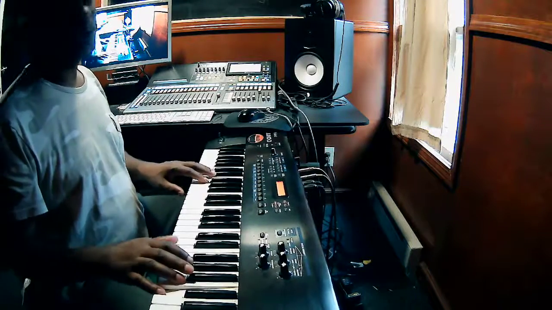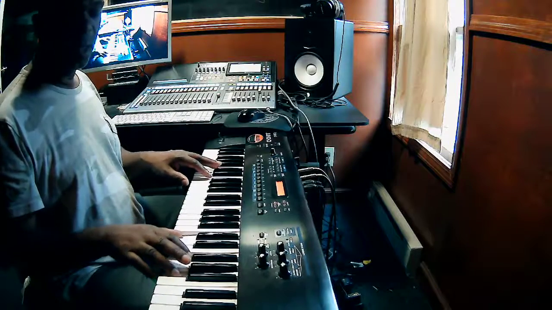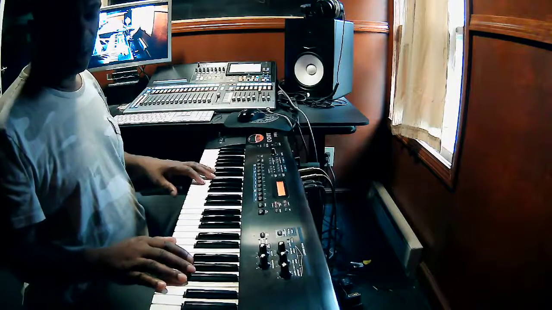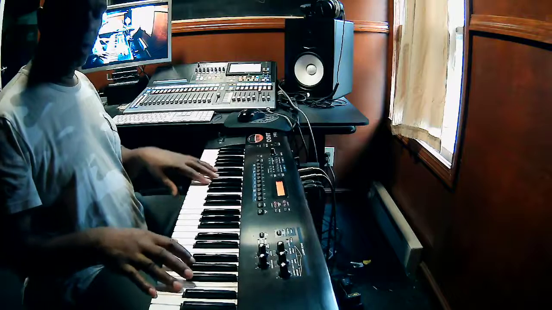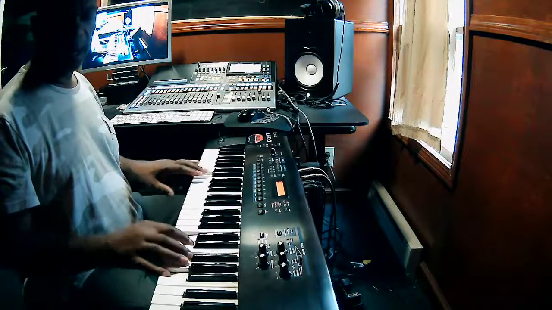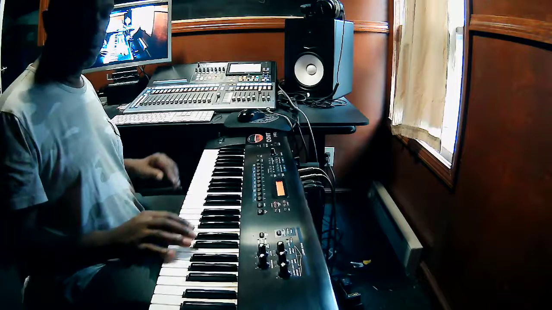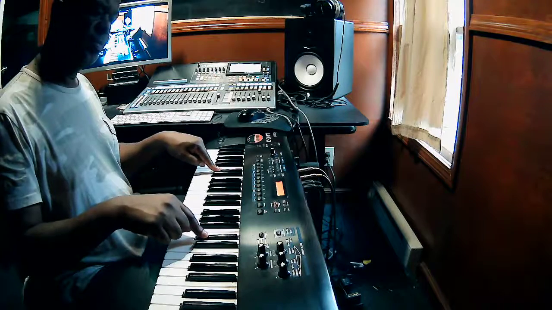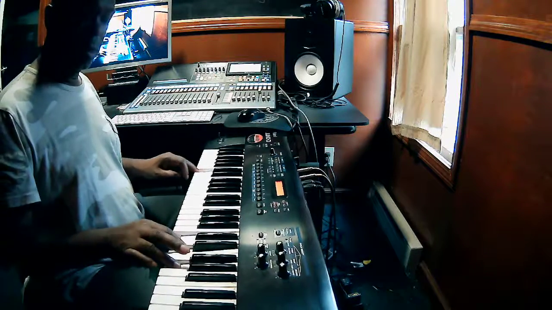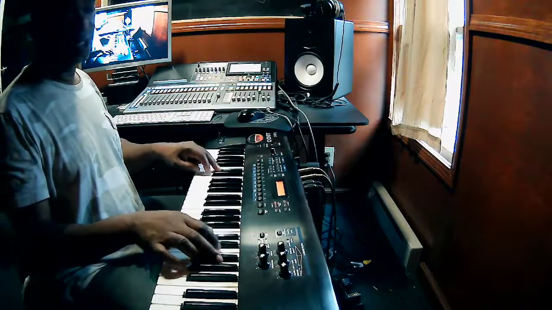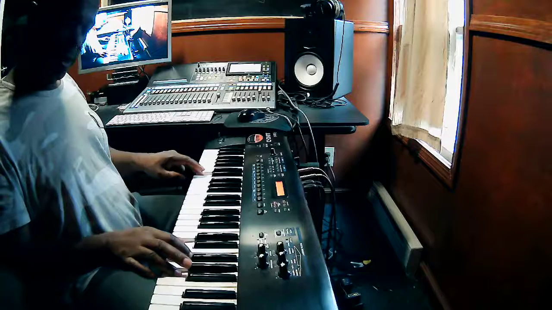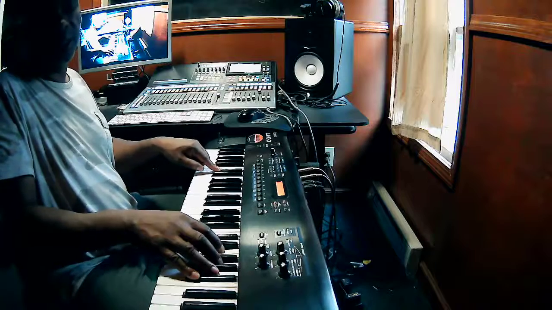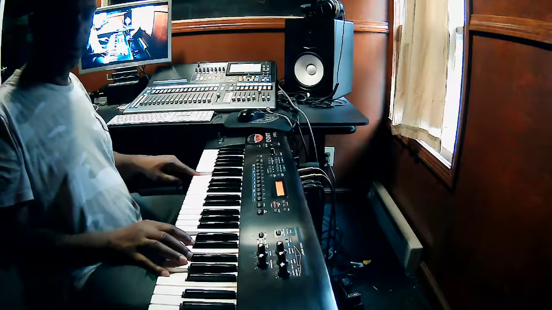So instead of doing that, I usually play a transition chord, knowing I'm going from C to D minor. The transition chord that I usually play is the C sharp diminished. C major, C sharp diminished into D minor, right? So C sharp diminished, D minor, right?